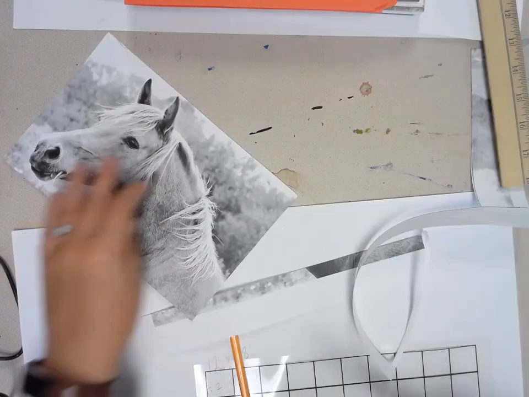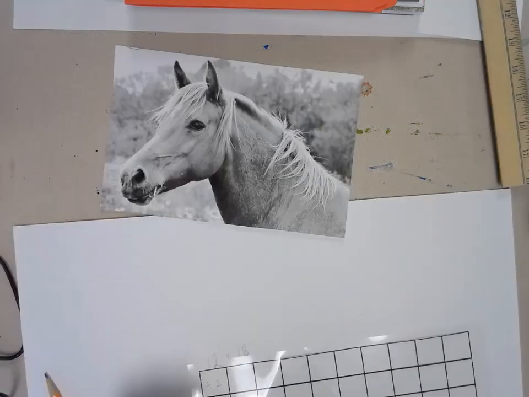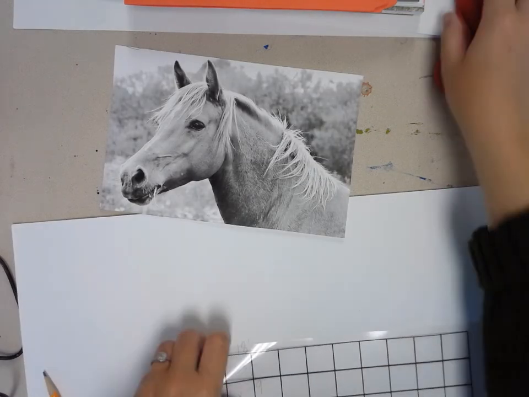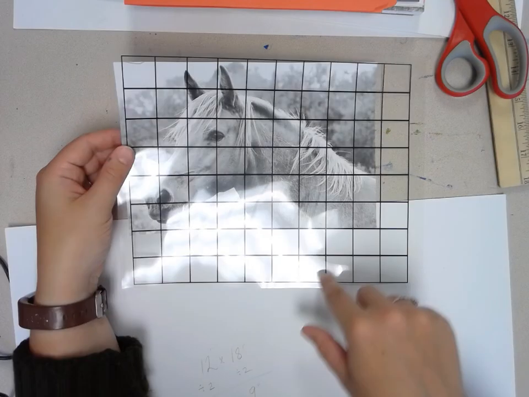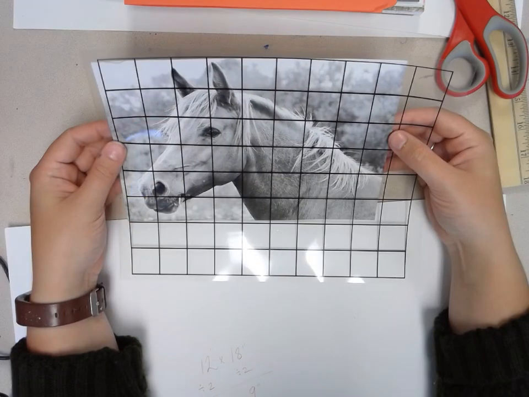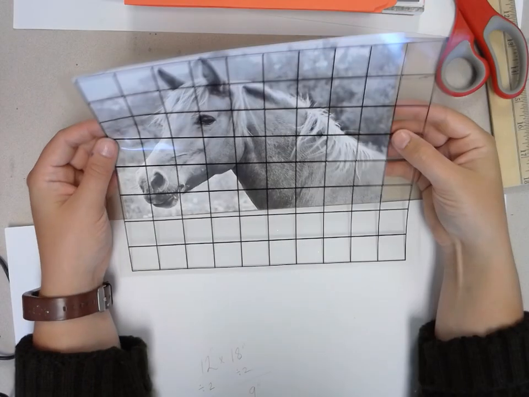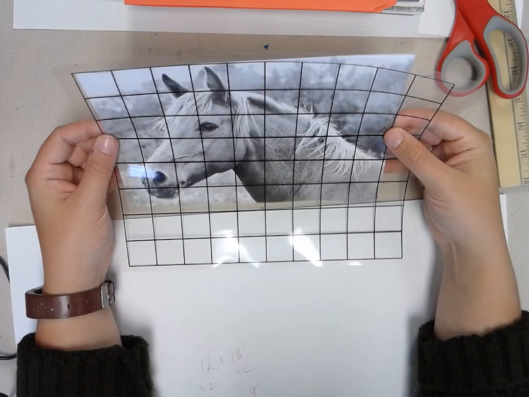All right, and then you can recycle those scraps, throw those in the recycling. And now you are going to put your grid on top of your image. Now you'll notice the grid is larger than your image, and the reason why is because we use these for other projects too, where the drawing might be even larger. But ours is a little smaller, so we're not using the entire grid.